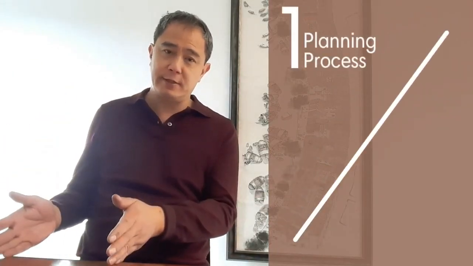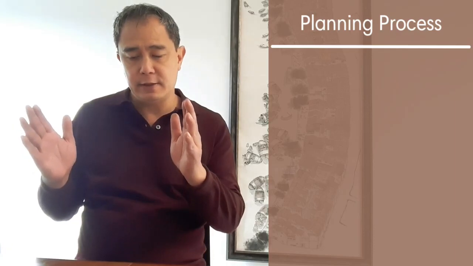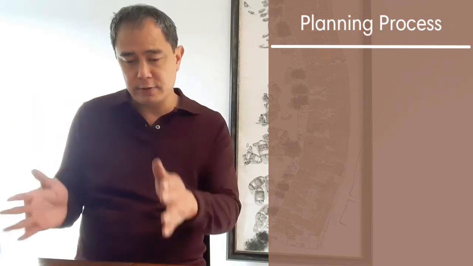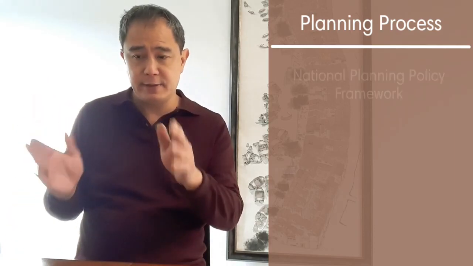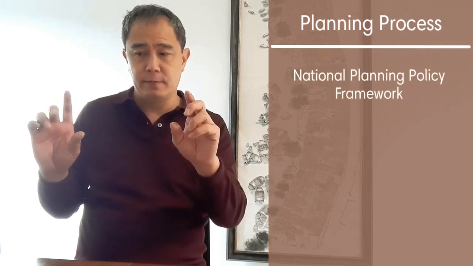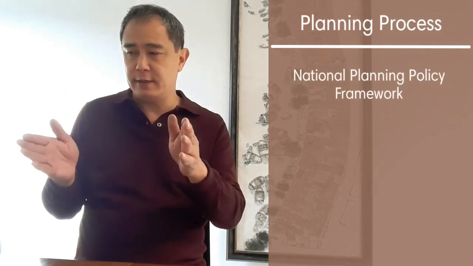Planning is the system by which we control development in this country, and it is made up of two processes. On one side, you have the planning process; on the other side, you have the democratic process. The planning process is a series of acts, laws, and policies set at government level, which set the agenda.